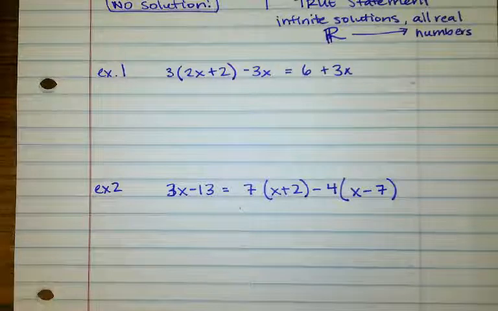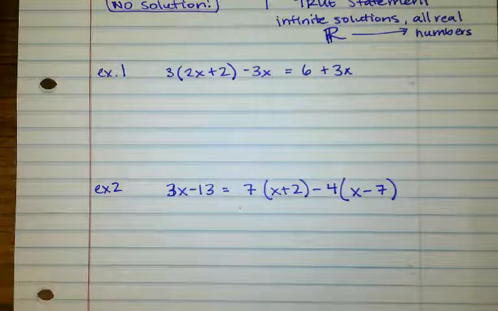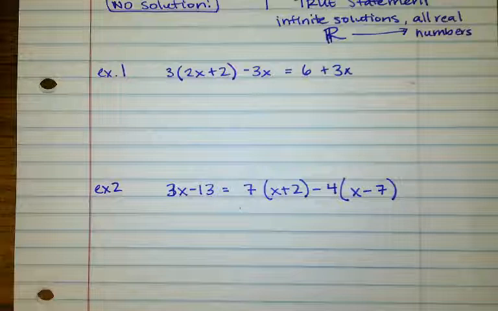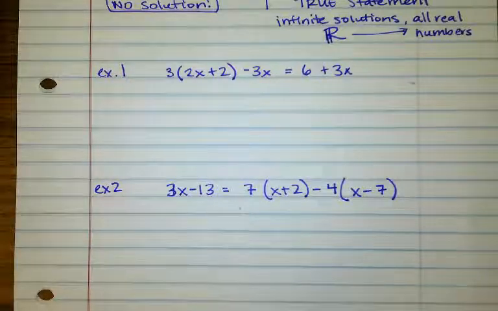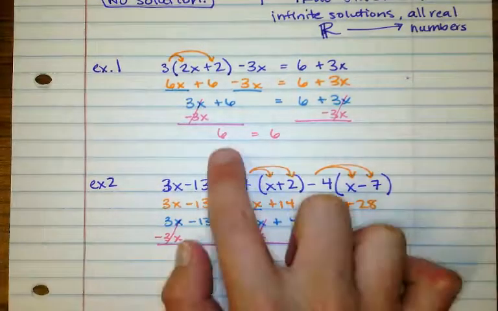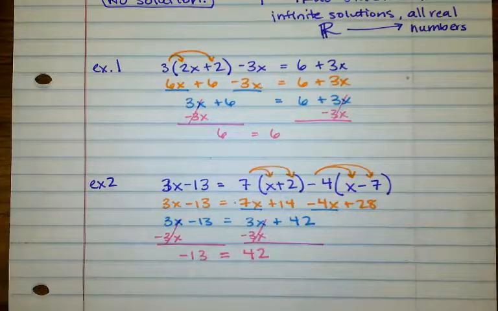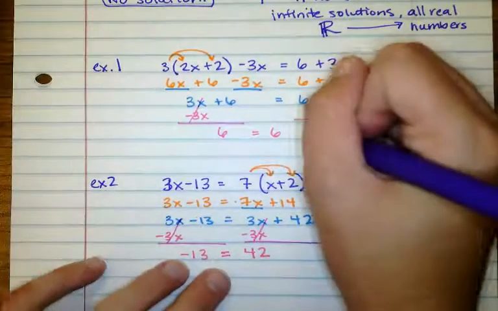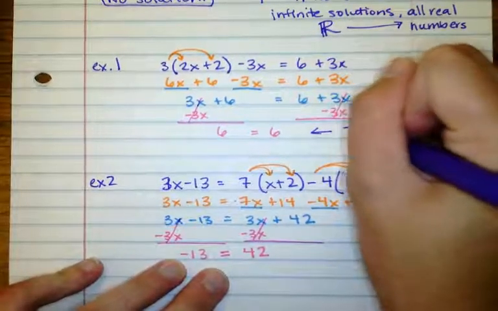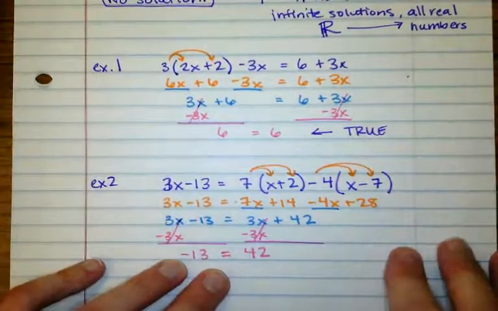All right, guys. So for example 1, are you guys still working on it? I'll let y'all work. What did we get for example 1 there? It is a true statement. Okay, when we do it all right there, we get down to this last little bit. So this right here is true. So what does that mean? All real numbers. It is all real numbers.